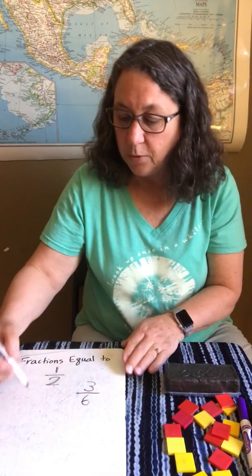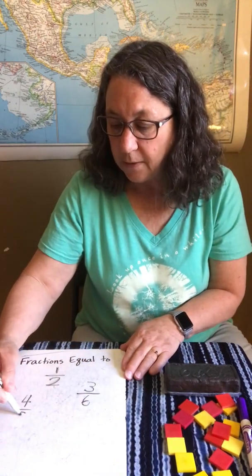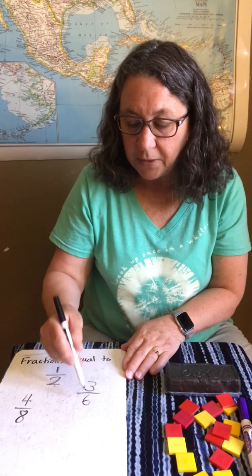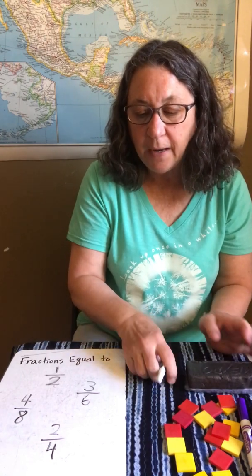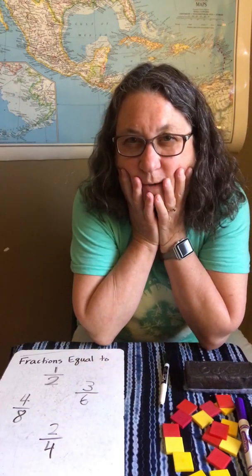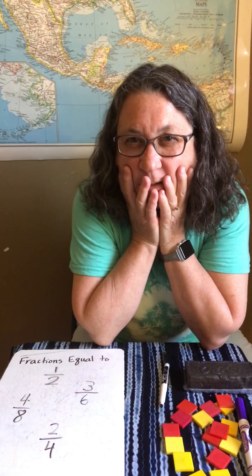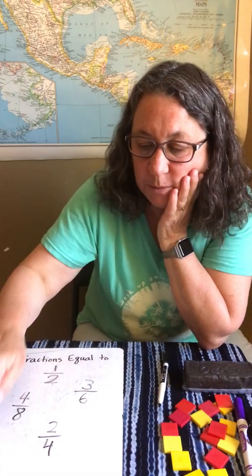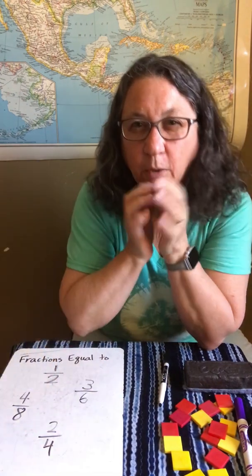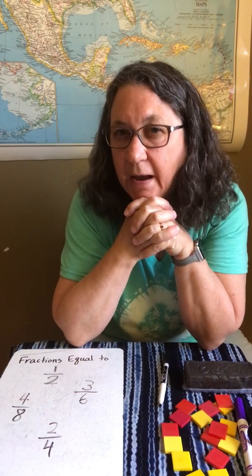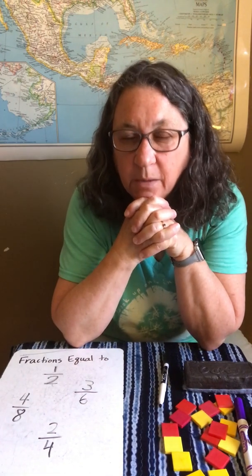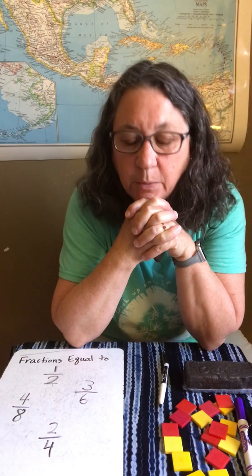So we've done a lot of fractions. We wrote 4 out of 8 is the same as 1/2. 3 out of 6. We said 2 out of 4 is the same. So what if I had 10 tiles? A rectangle with 10 tiles, and I build it right across here. But I want to show that half are red and half are yellow. How many would be red? How many would be yellow?